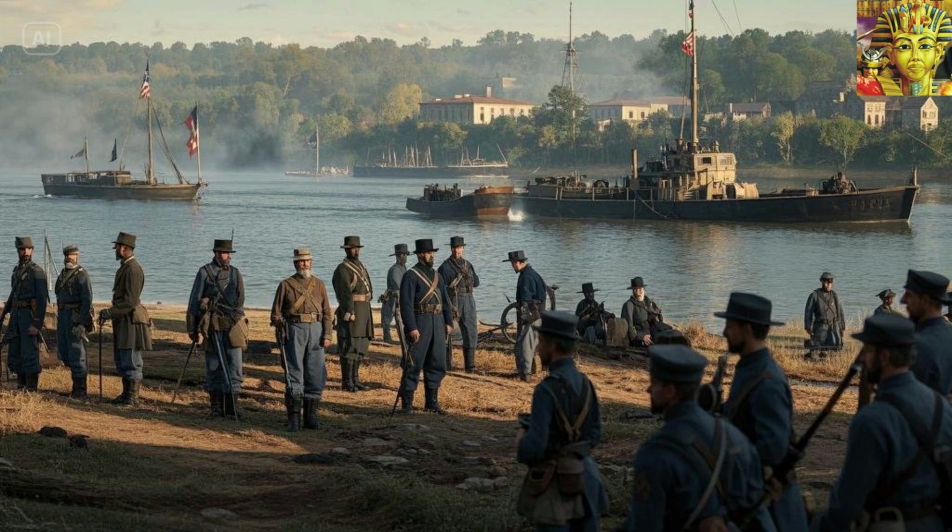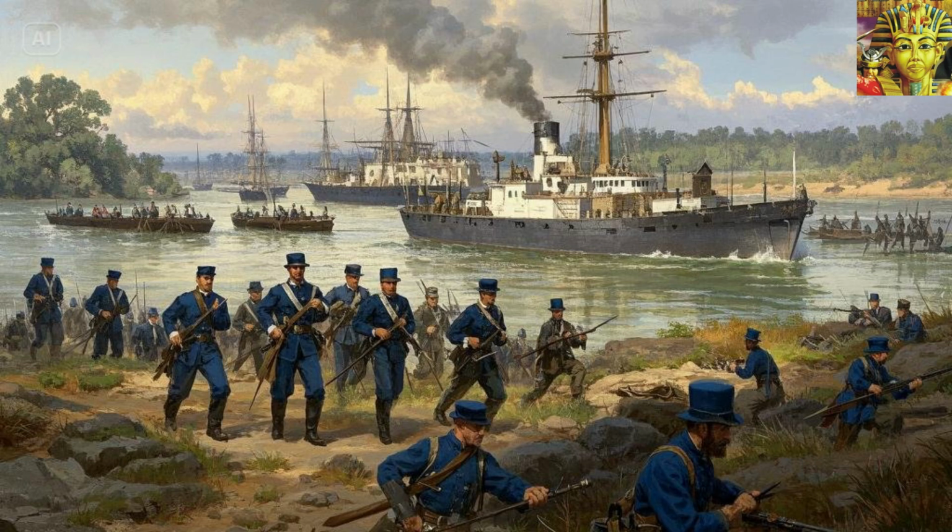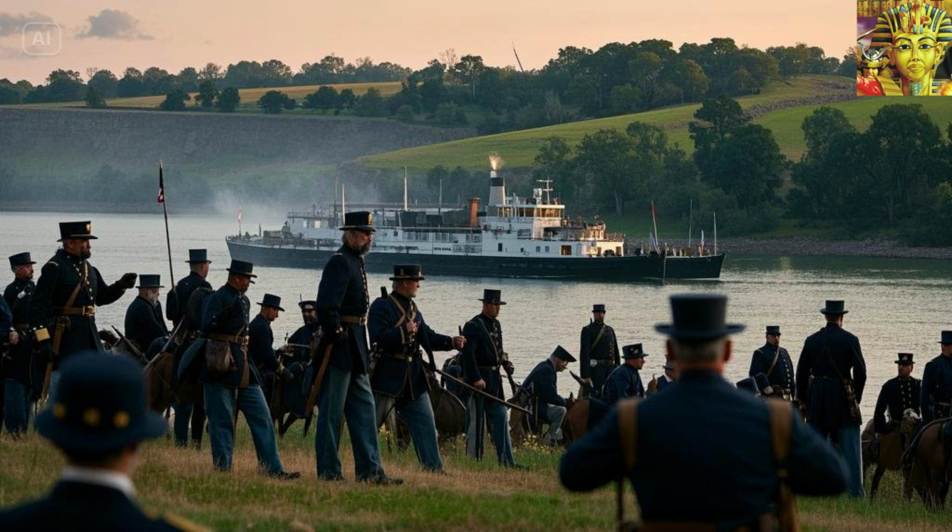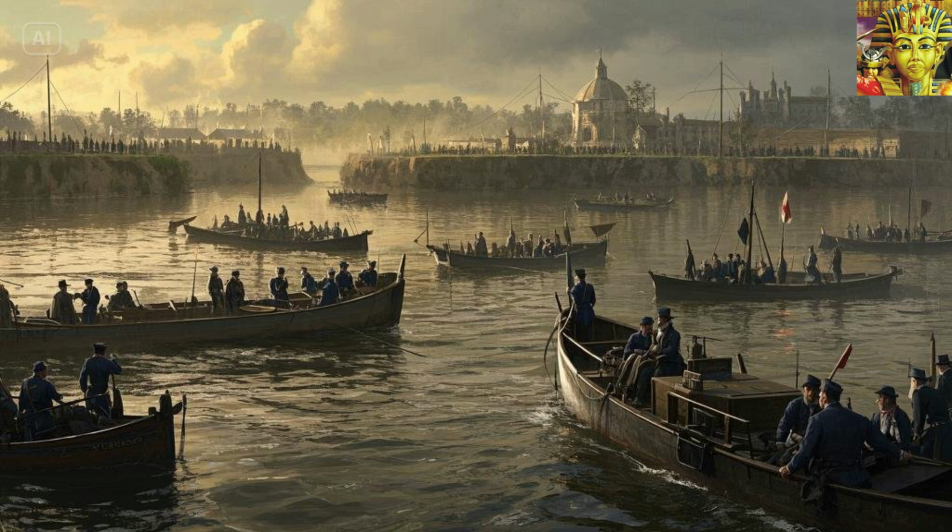The Siege of Vicksburg was a complex and multifaceted campaign that showcased General Ulysses S. Grant's strategic genius. Through a combination of bold maneuvers, innovative tactics, and relentless determination, Grant was able to overcome the formidable defenses of Vicksburg and achieve a decisive victory for the Union.